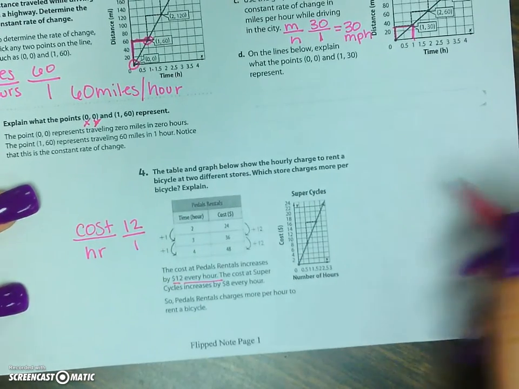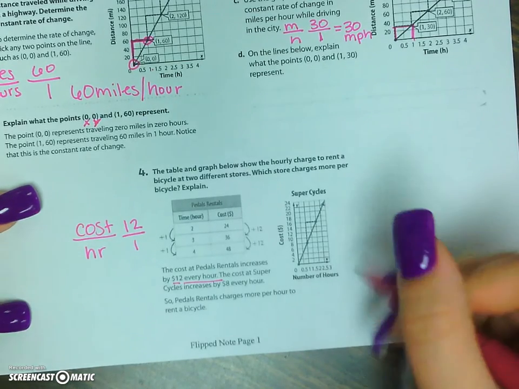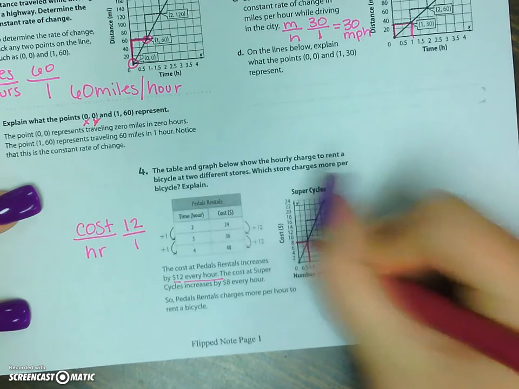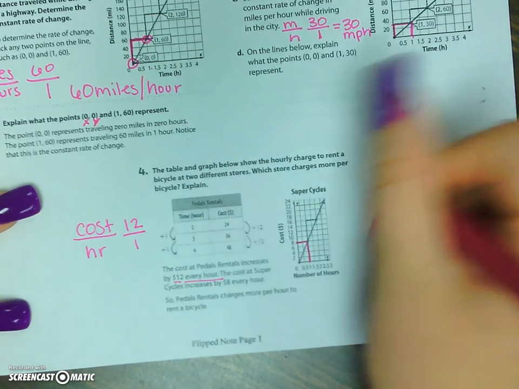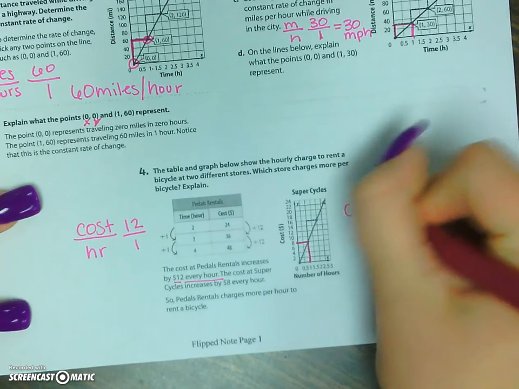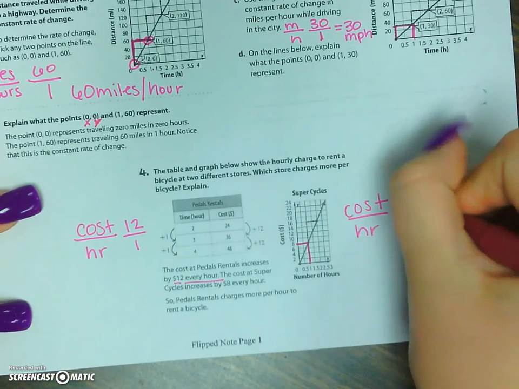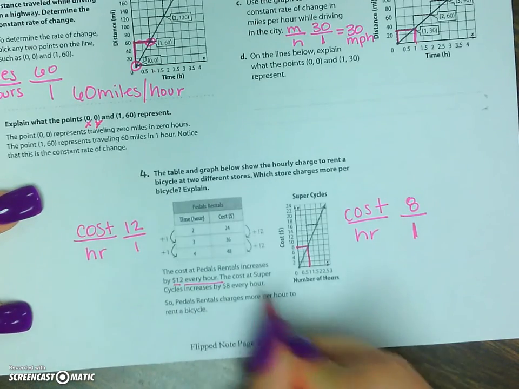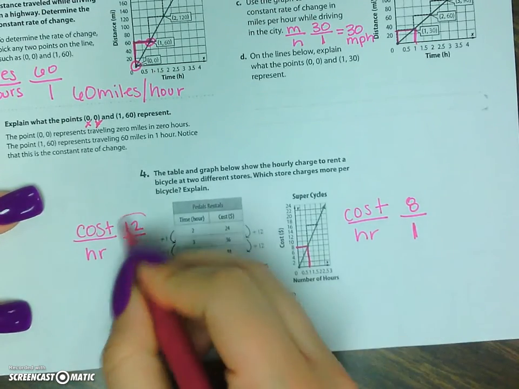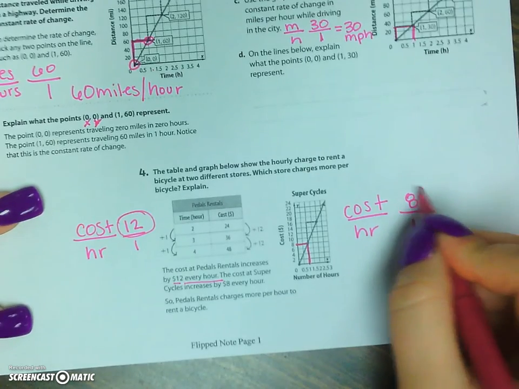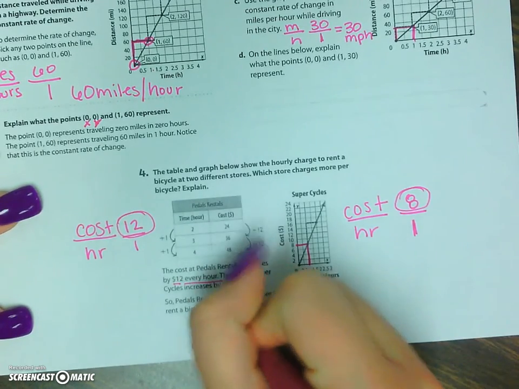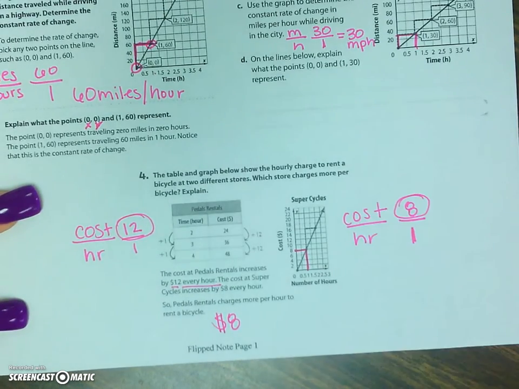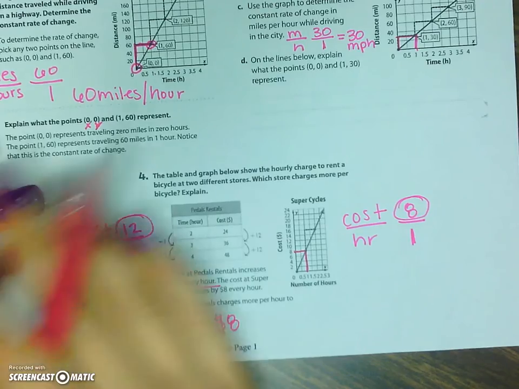Okay, so now let's look at Supercycles. For 1 hour, that's this line right here, it's $8. Do you see that? So the cost over hours is $8 for 1 hour. So it says Pedal Rentals charges more per hour, which is true. It costs $12, where Supercycles is $8. So the better buy, like what we talked about today, is for us to rent from Supercycles. It's only $8.